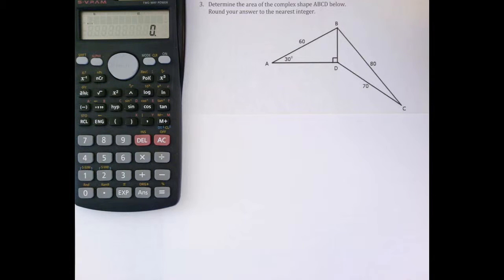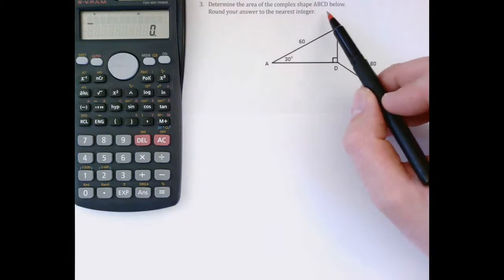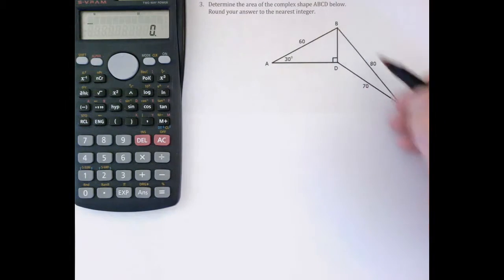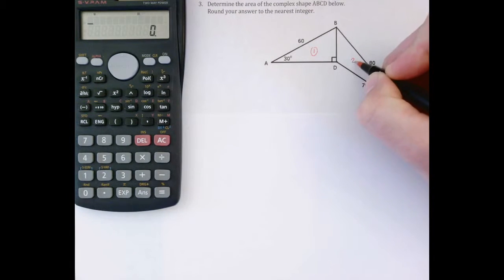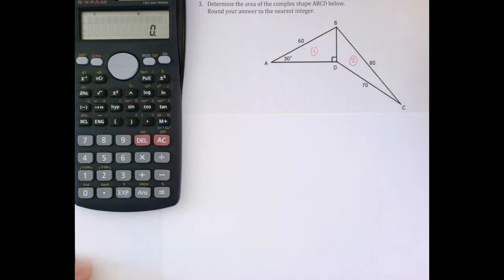Alright, here's the third question from the Heron's Formula problems. This one says, determine the area of complex shape ABCD below. That means from A to B to C to D, I need the area of these two triangles combined. So I'll call them triangle 1 and triangle 2, because I'm pretty sure I'll be working with them separately.